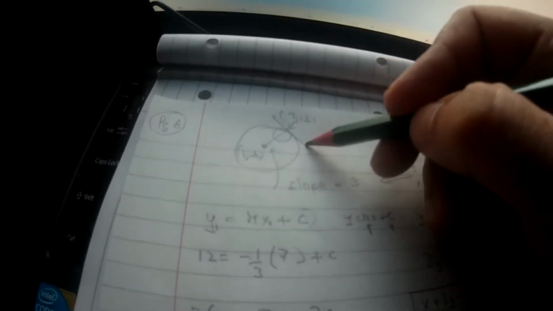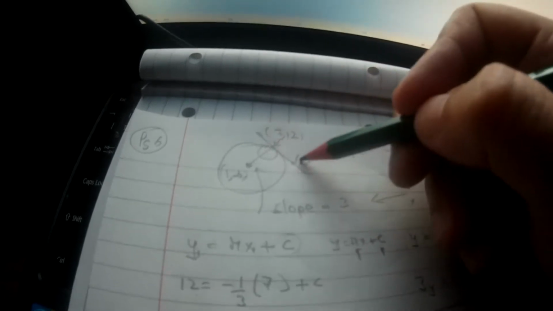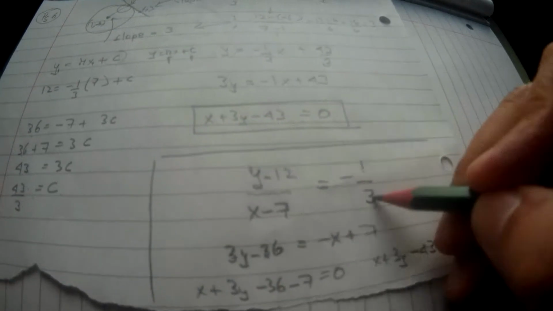The other way of doing it is to say y minus y1, which is 12, divided by x minus x1, which is 7, is equal to the slope. You're saying there's any point on this line, x and y, this point here, right? Anything on this line. So you go y minus 12 over x minus 7. The slope is always going to be minus a third, right? So you can write it down that way.